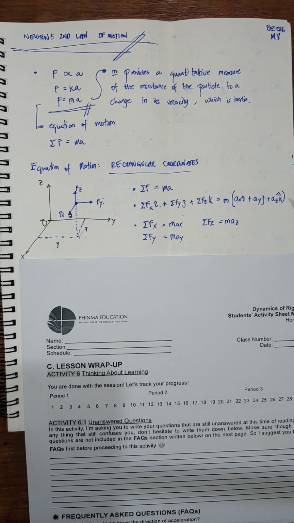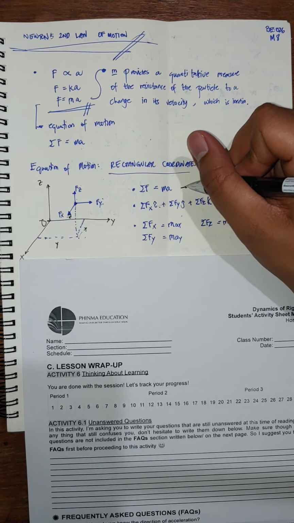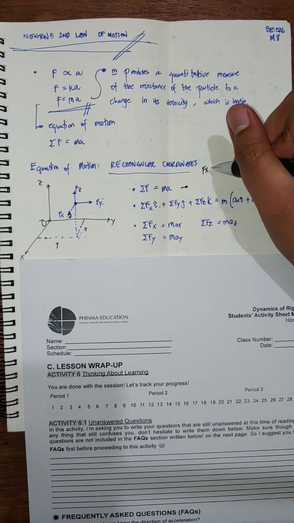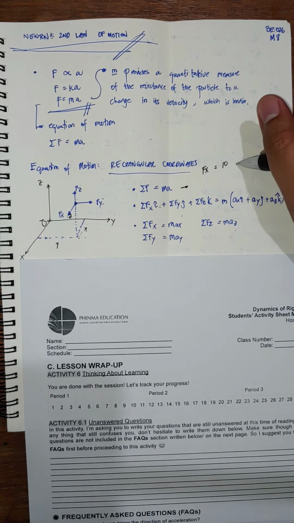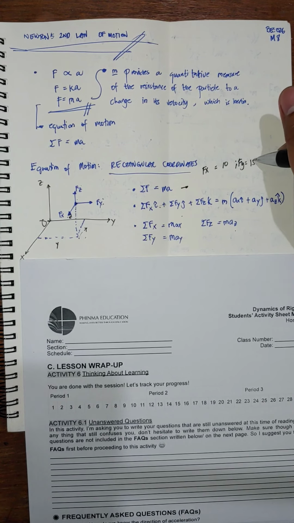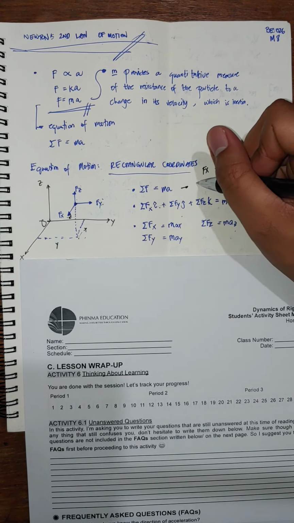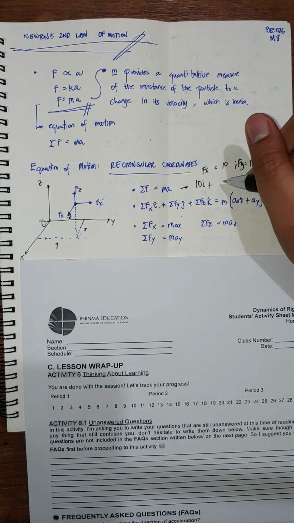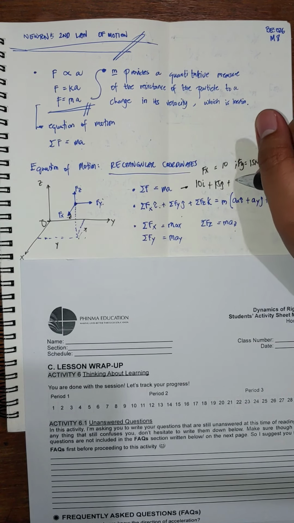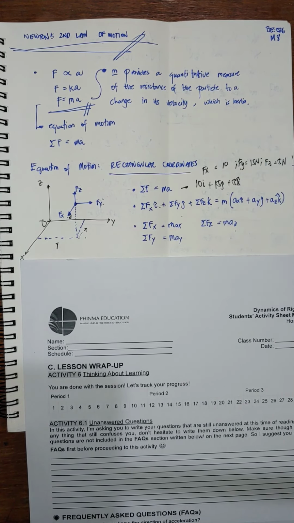So let's say for this sample, we have F of x equal to 10 Newton, and then F of y is equal to 15 Newton, and F of z is equal to 5 Newton. To write it in vector notation, so as not to be confused, we cannot only write 10, 15, and 5. So in the vector notation, we write it as 10 i hat plus 15 j hat plus 5 k hat. So it means there is a force of 10 along the x, 15 along the y, and 5 along the z.